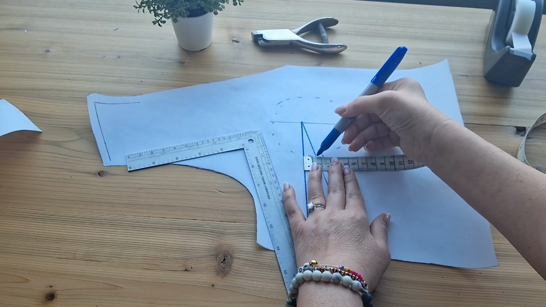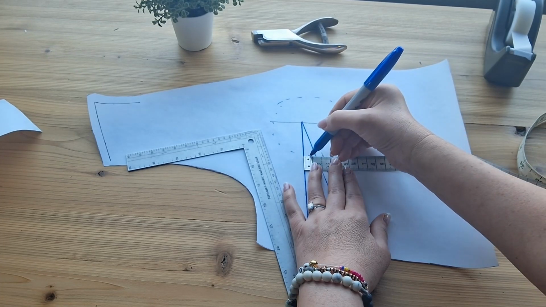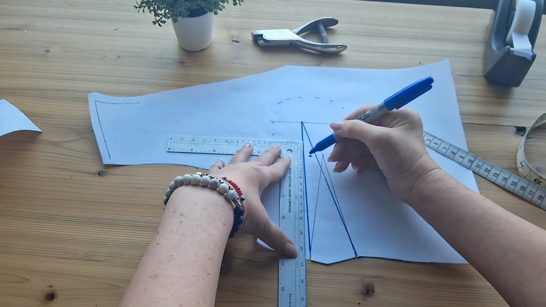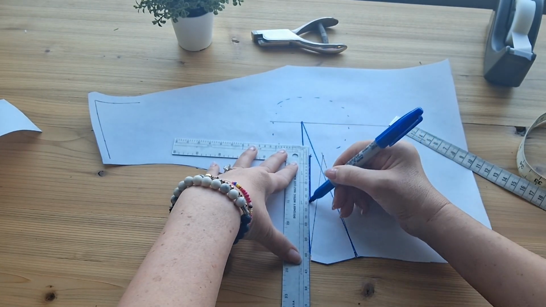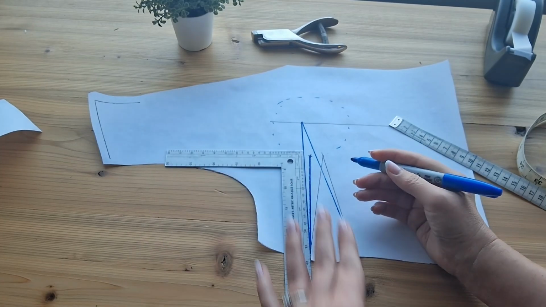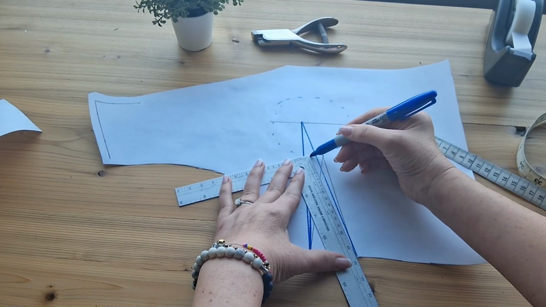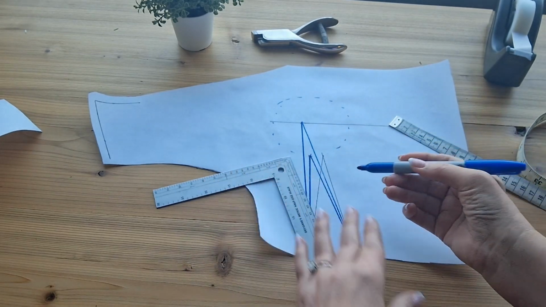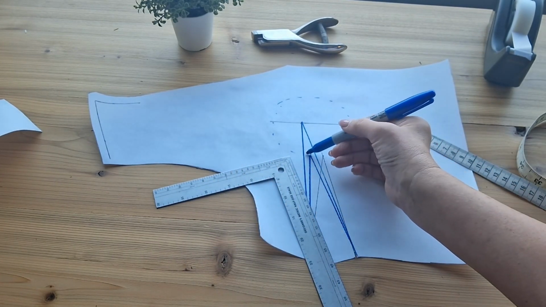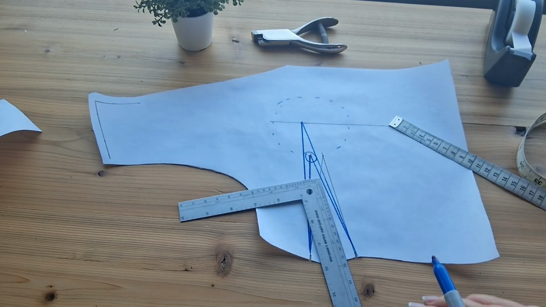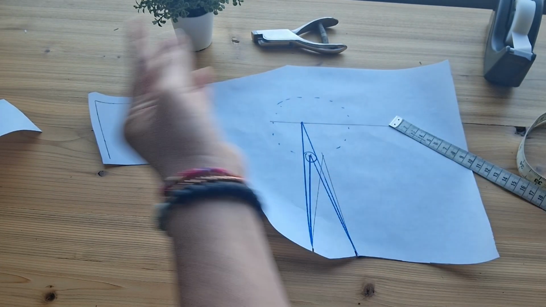Here I'm at 1.5 centimeters, so 0.75 would be the middle. Then I would redraw those legs again so that now my bust dart is the original length as it was intended for the pattern, but the bust point has now been moved to where I need it instead of where it was.